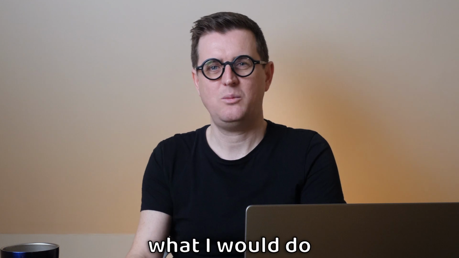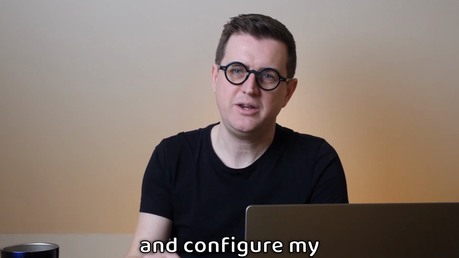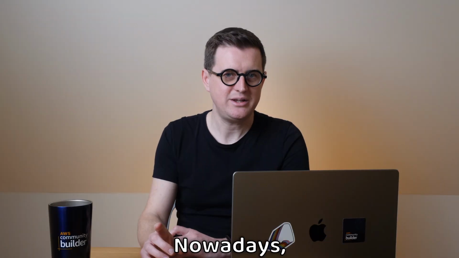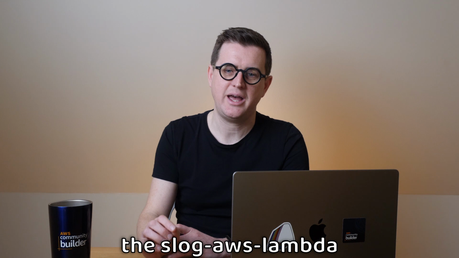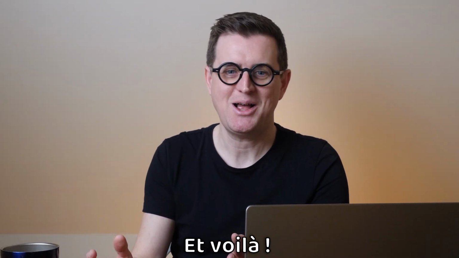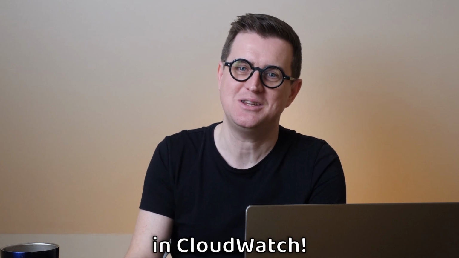In past years, what I would do was to retrieve this ID from the Lambda context and configure my preferred logging framework to include it as an attribute. Nowadays, I simply use the slog AWS Lambda project, which will configure it for me. Et voila! I now have a way to filter all the logs for a specific execution in CloudWatch.